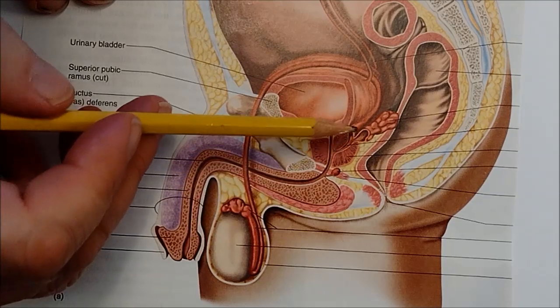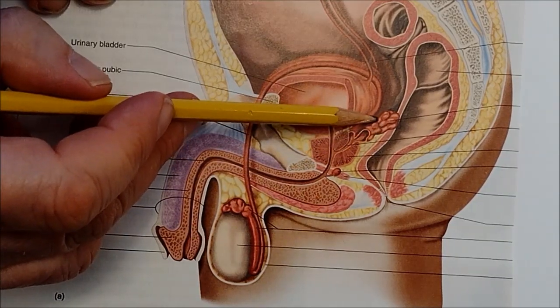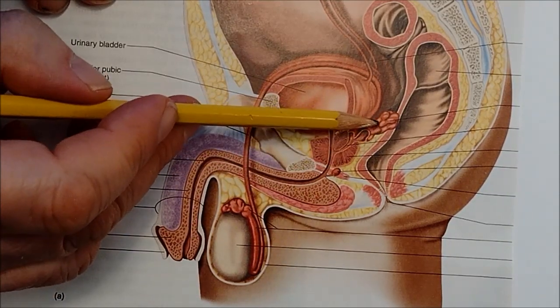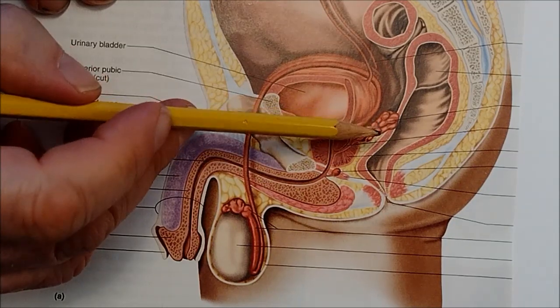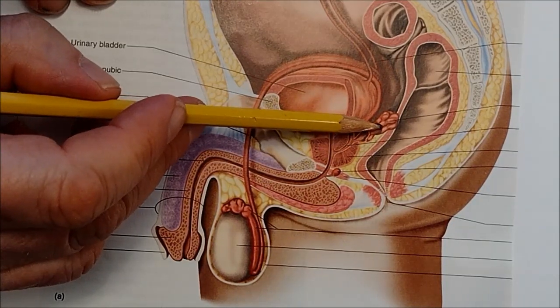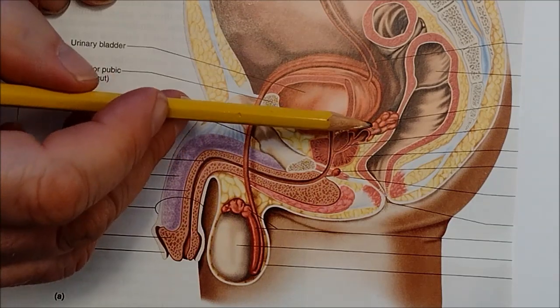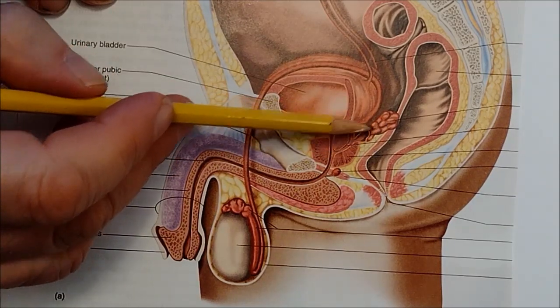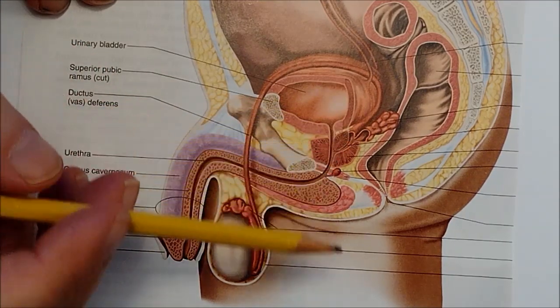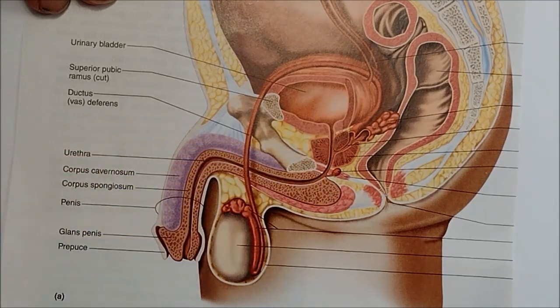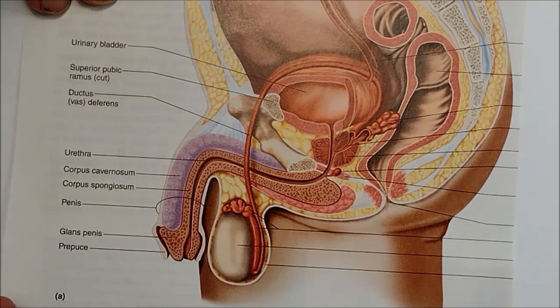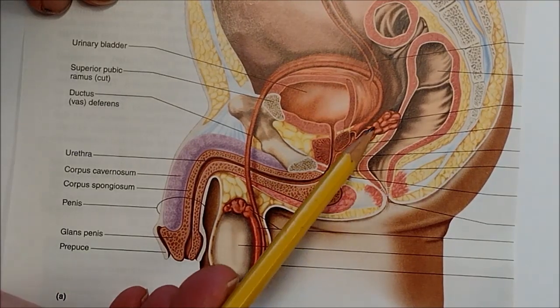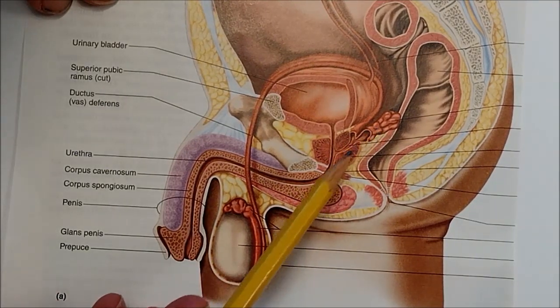The seminal vesicle also, not only with the semen, but in the semen that it secretes, is a little bit of fructose. Now, fructose sounds like glucose, doesn't it? Because it is a sugar, and it provides a little bit of nutrition for the sperm, which can live inside a woman's vagina for up to 5 days. So the sperm need a little bit of nutrition. So a little bit of fructose comes from the seminal vesicle.